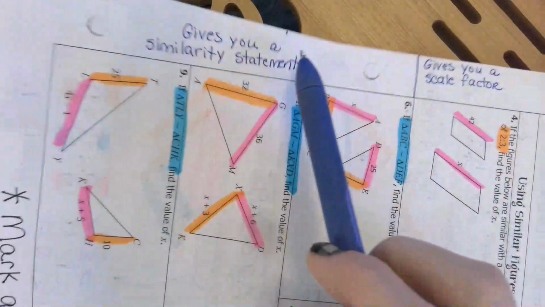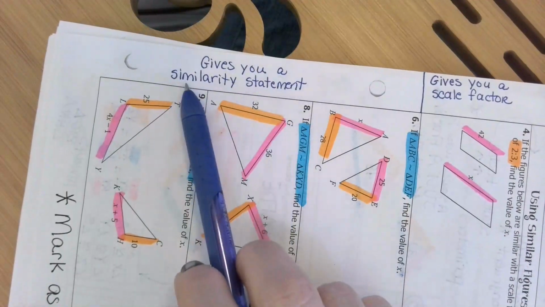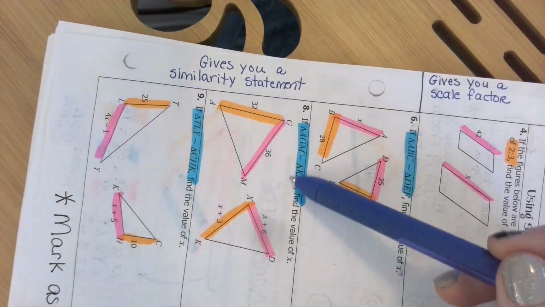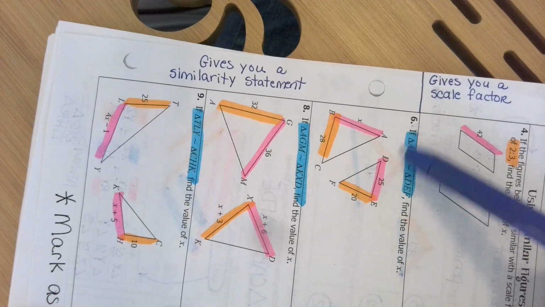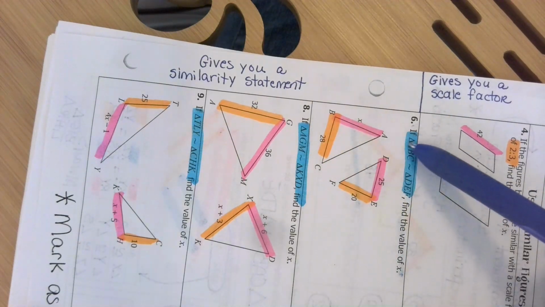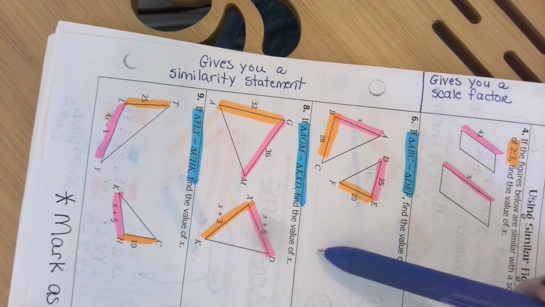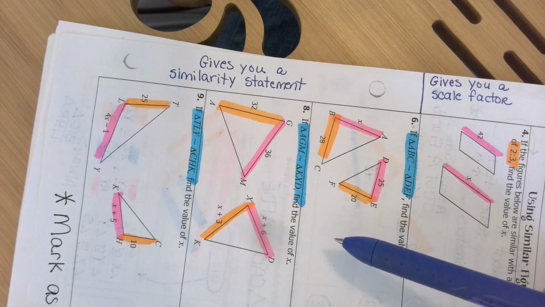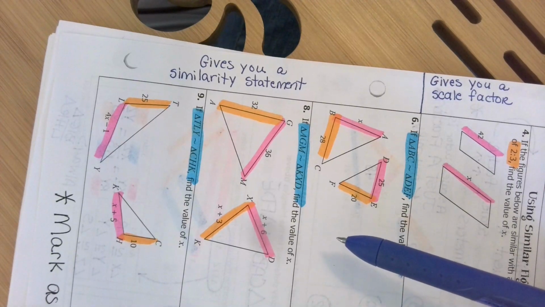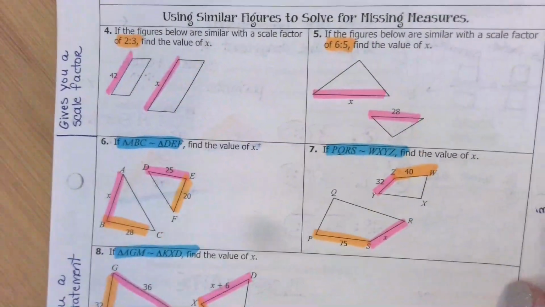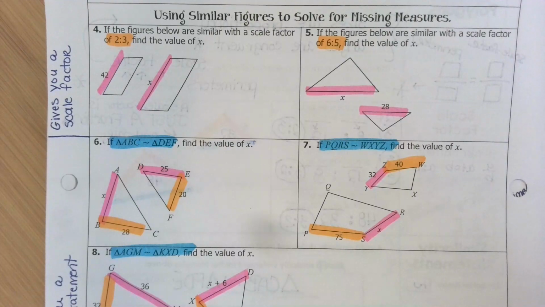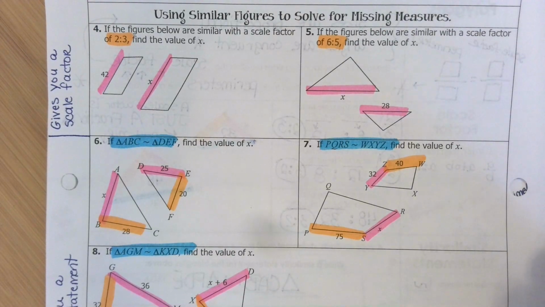Down here, if they give you a similarity statement, like I've got highlighted in blue, you're going to know what to highlight based on that similarity statement in setting up the proportion. We just have to match the colors up. If you're not using colors, you're making this so difficult on yourself. So stop what you're doing and grab some colors so you'll know what I'm doing on these problems.